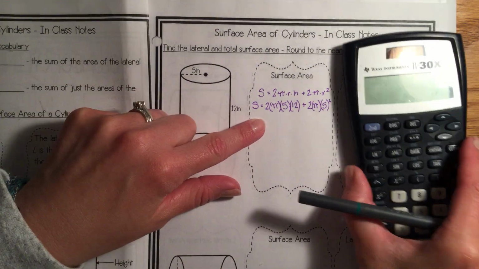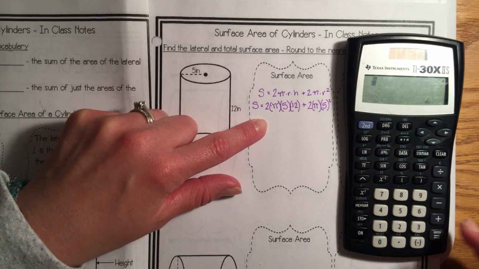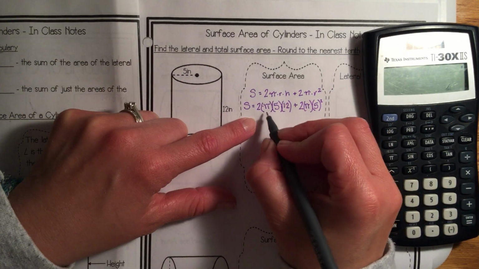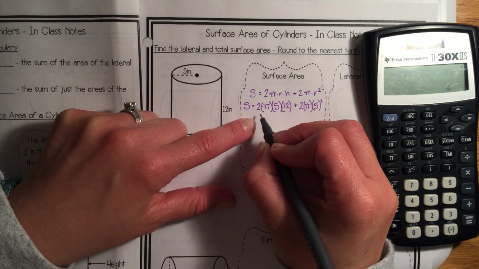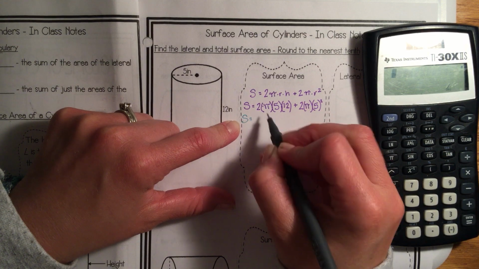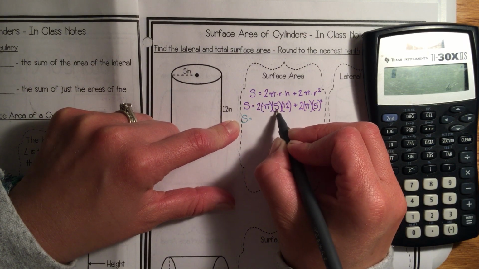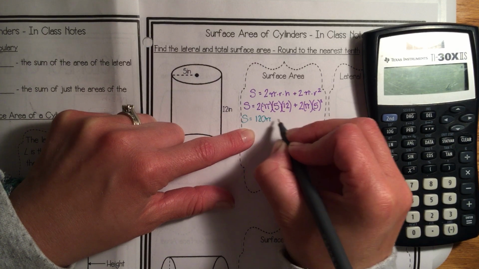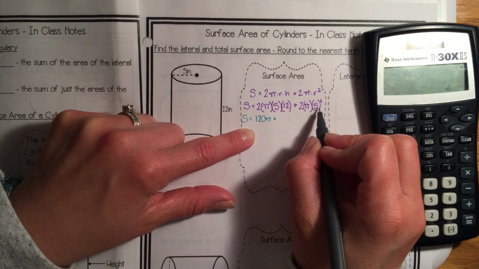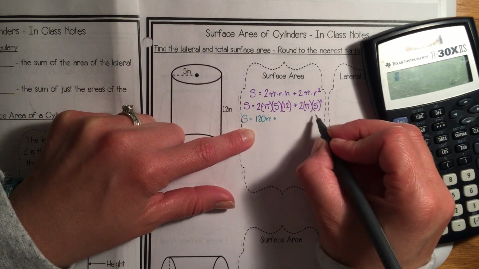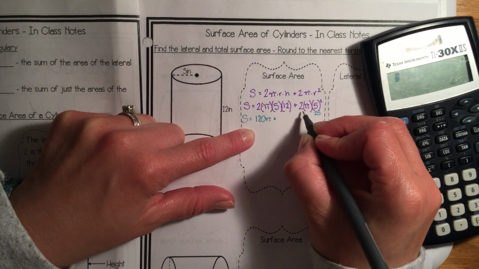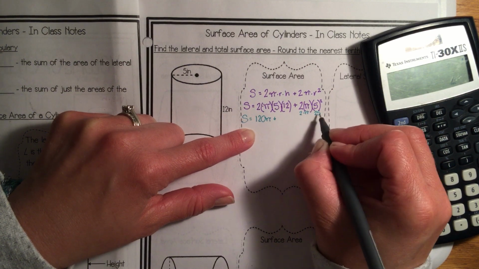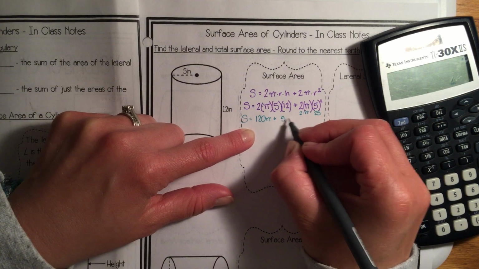I'm going to do these two parts separately in my calculator. Actually, what I'm going to do is multiply all my numbers first, just to show you what this looks like. So 2 times 5 is 10, times 12 is 120. 120 pi plus 5 squared is 25. 2 times pi times 25, I can multiply the numbers. 2 and 25 is 50.